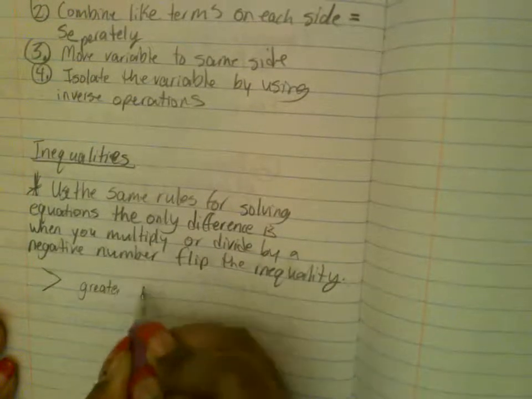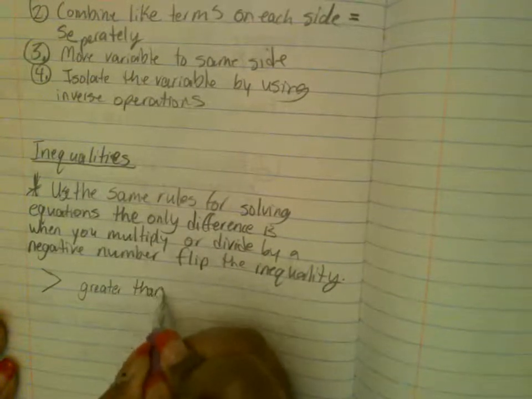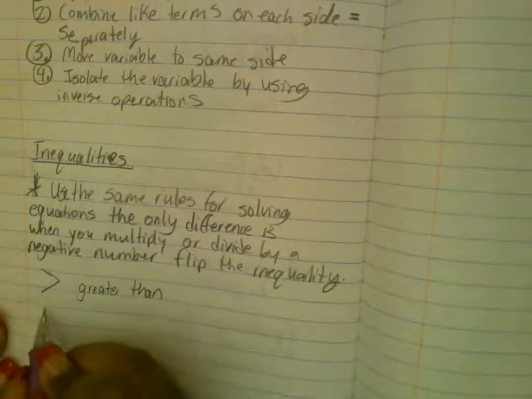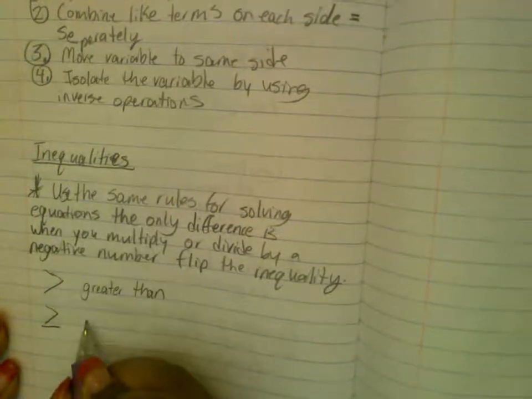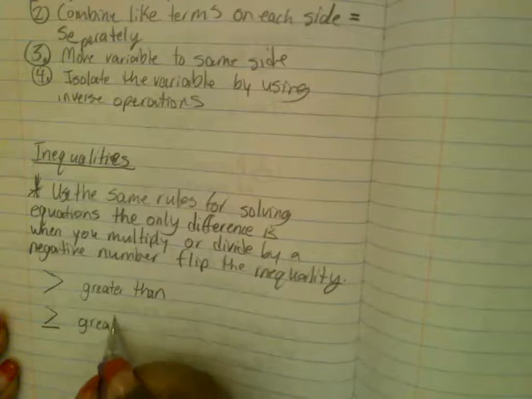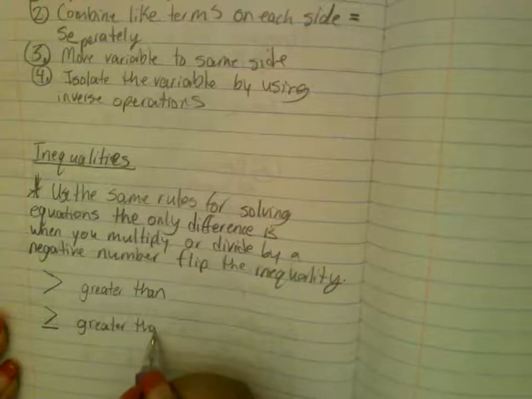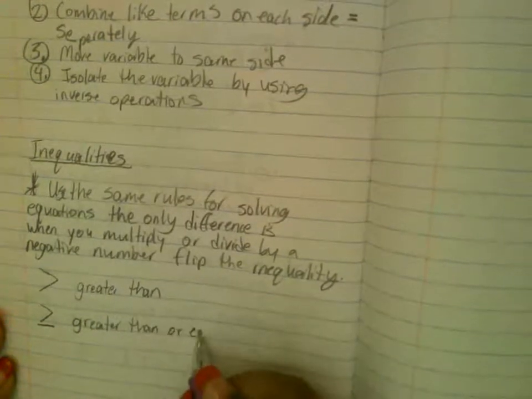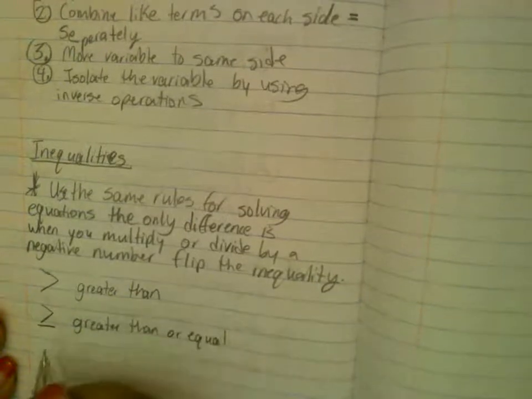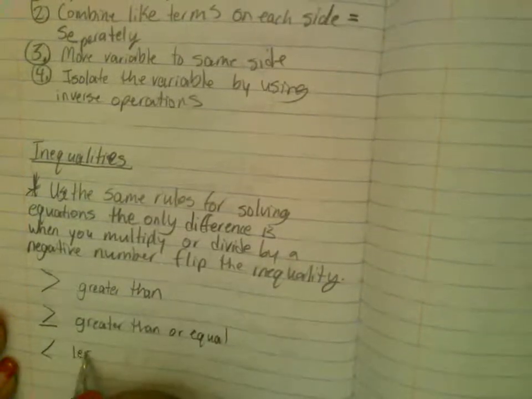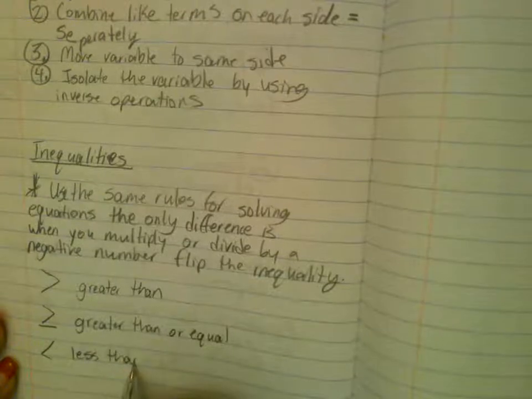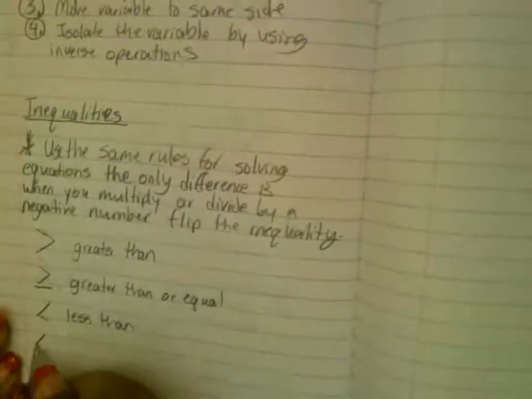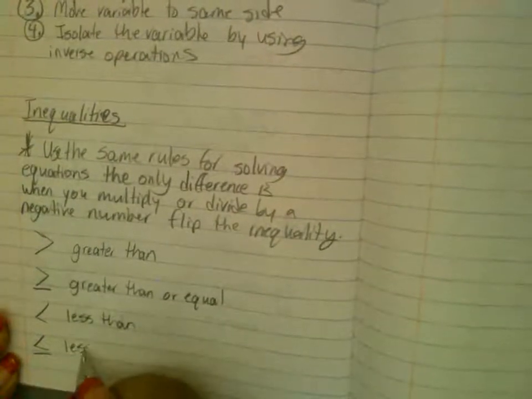We have a greater than symbol. We have then greater than or equal to. Super important. This is the greater than or equal to sign. We have your less than symbol.